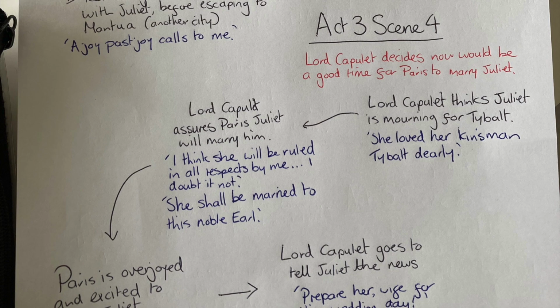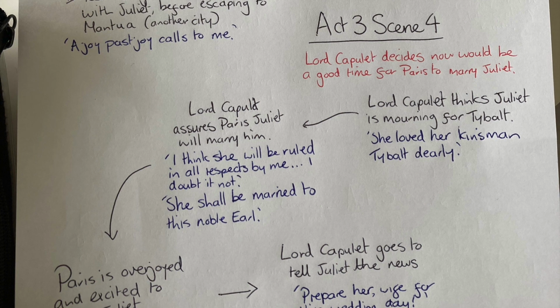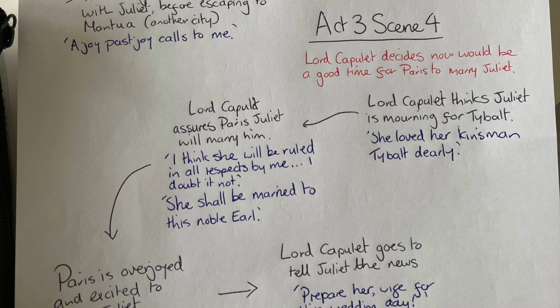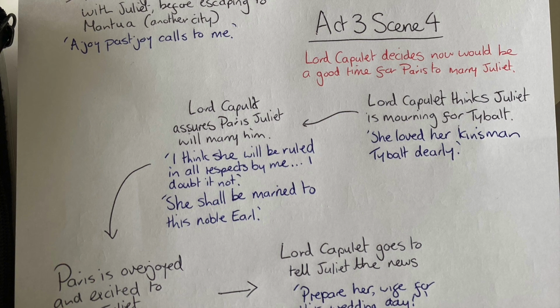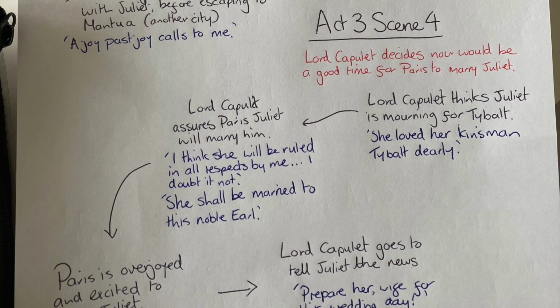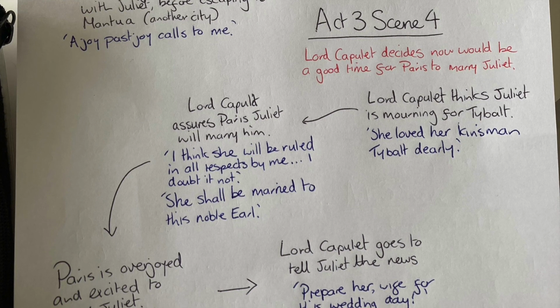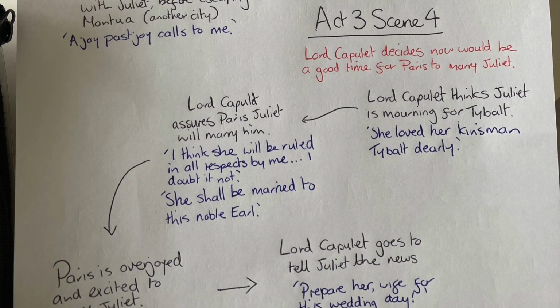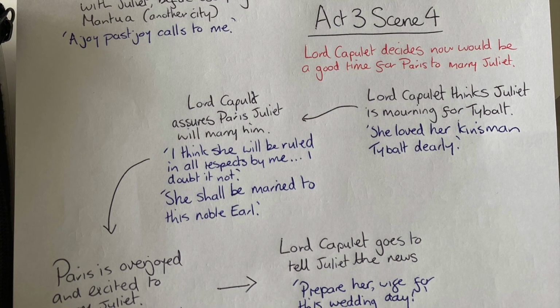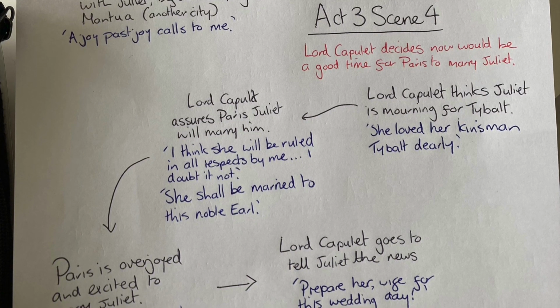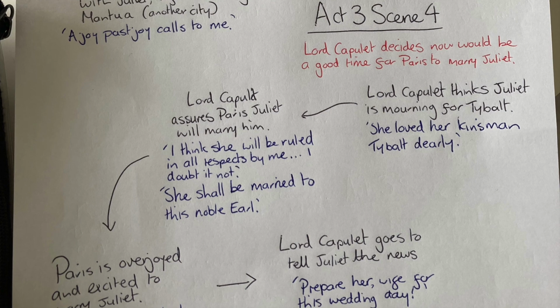Okay, and the final scene we're going to look at today is Act 3, Scene 4, which doesn't include Romeo or Juliet, but includes a plot device that is going to be extremely significant for the rest of the play. In Act 3, Scene 4, Lord Capulet decides that now would be a good time for Paris to marry Juliet. He's just suffered a family tragedy and he feels that it would be something that would bring joy to Juliet and it would bring joy to him and bring everyone back together again.